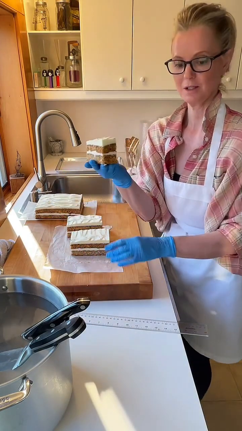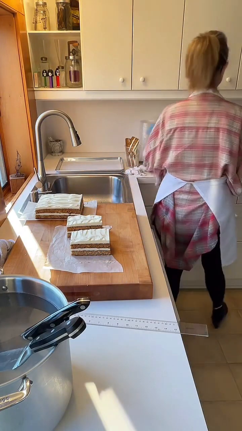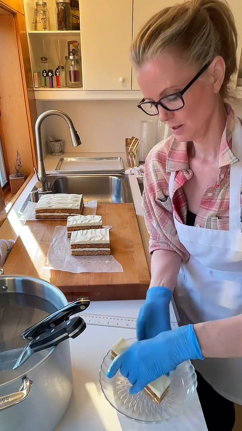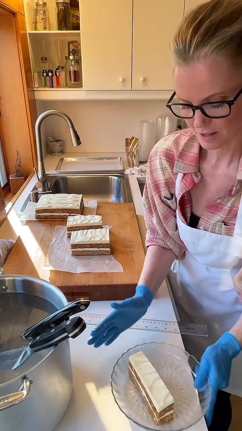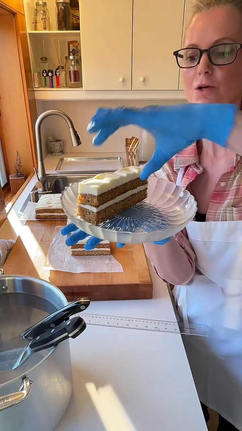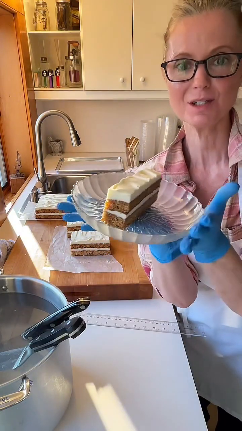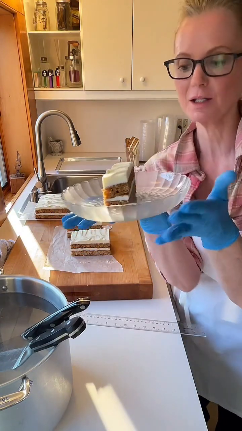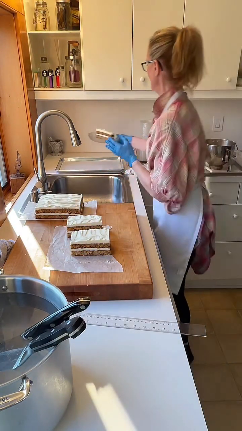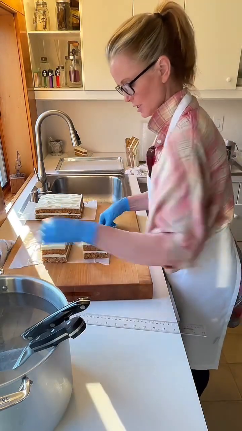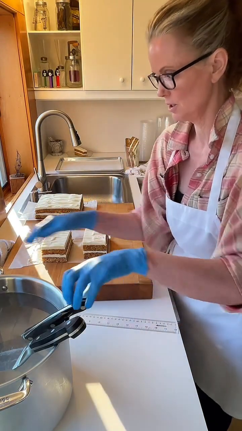So this piece, I think, looks pretty. Let me grab a plate. So if you wanted to plate this, you could offset it or put it right in the center of your plate and then build around it. It's just a simple piece of cake, but cutting it like that is a game changer. So I'm just going to put that plate over there, and then I'm going to cut these into 3-inch squares and show you what I mean.